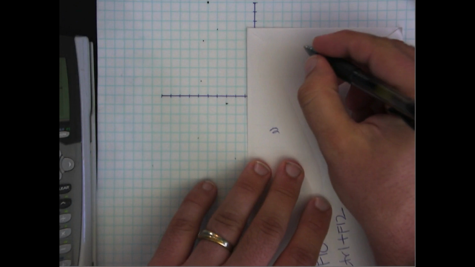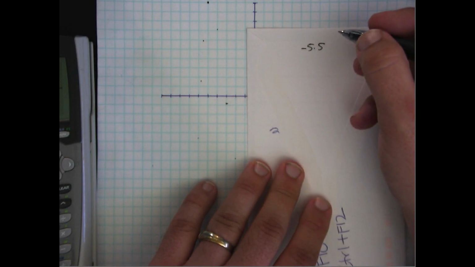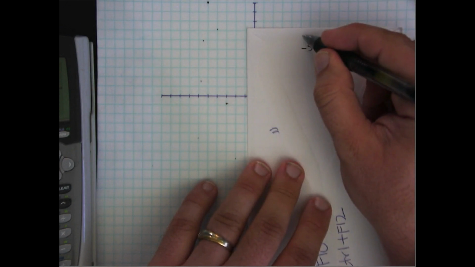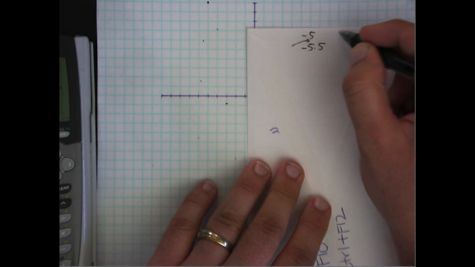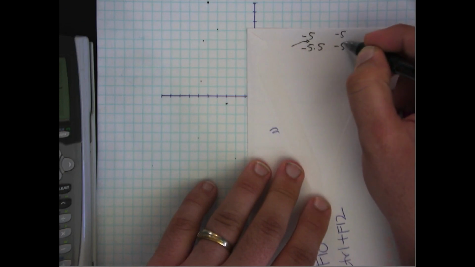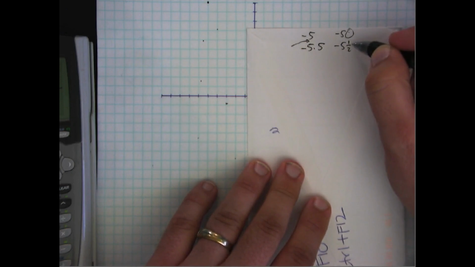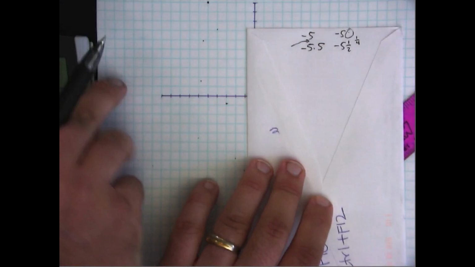Grab a scrap piece of paper. I have negative 5.5 here, negative 5.5 here, and I have negative 5 here. What's halfway in between? This is negative 5. This is negative 5 and a half. What's halfway between no fraction and a half? Well, that's a quarter. So negative 5 and a quarter is what I picked.